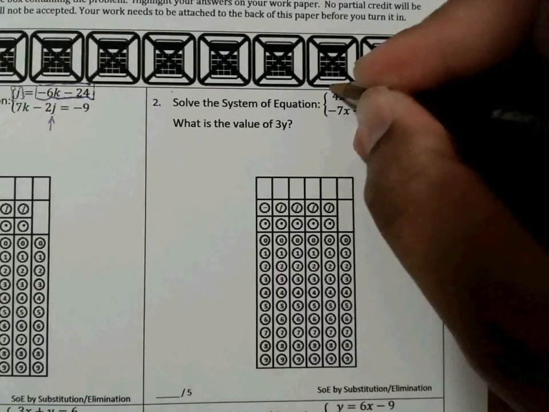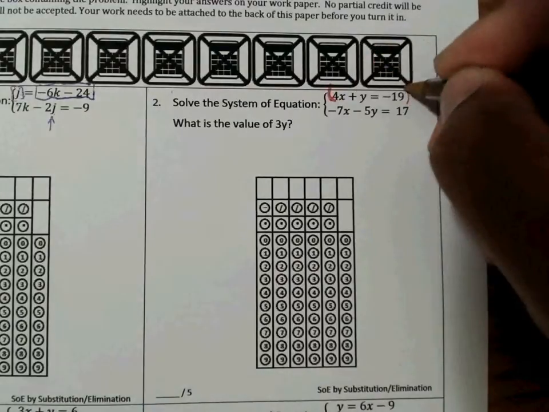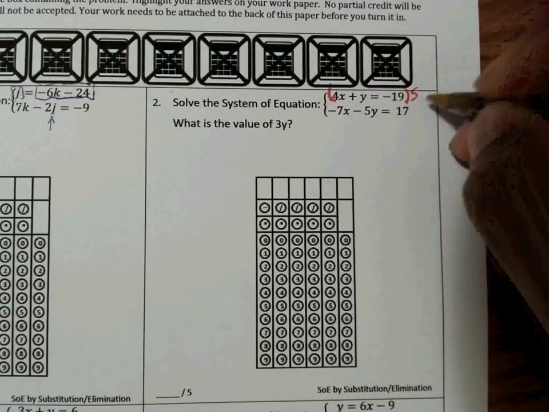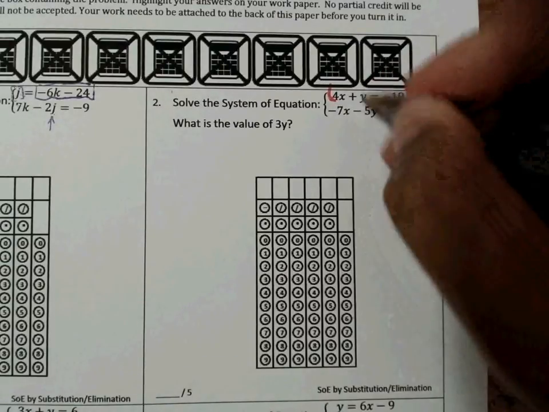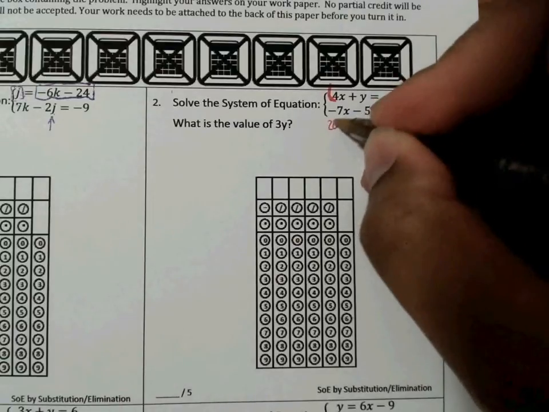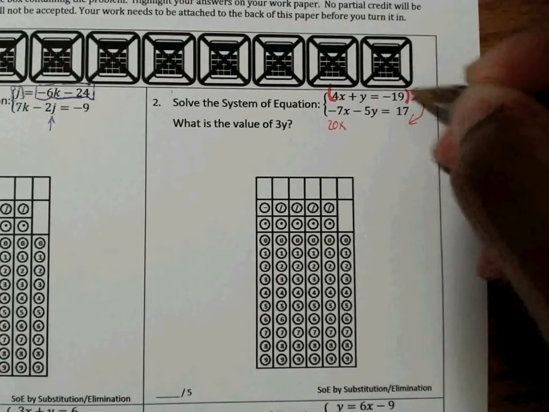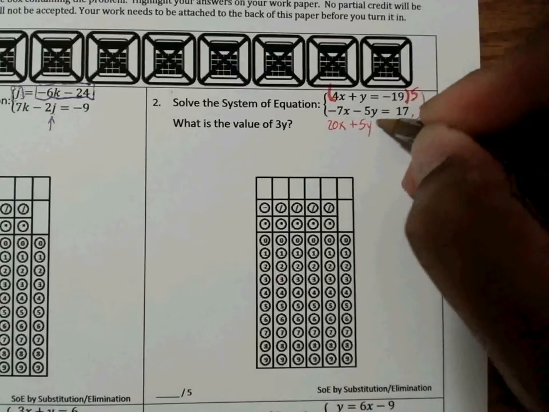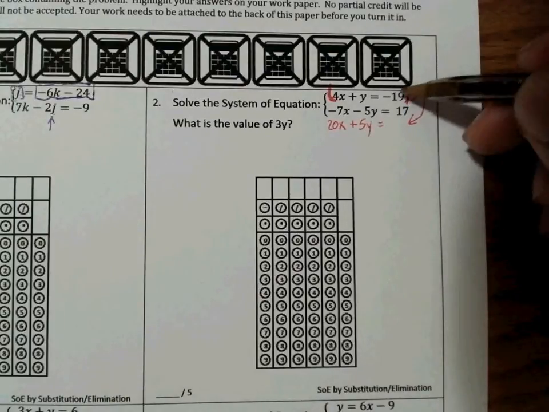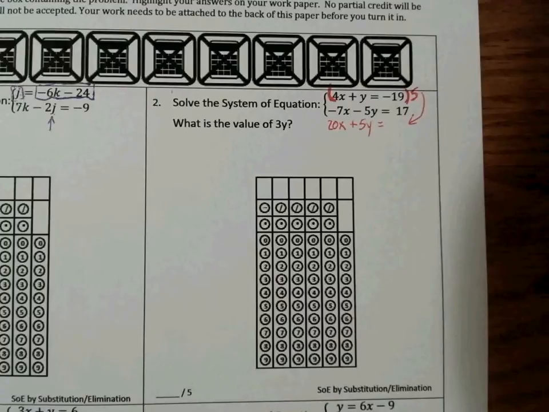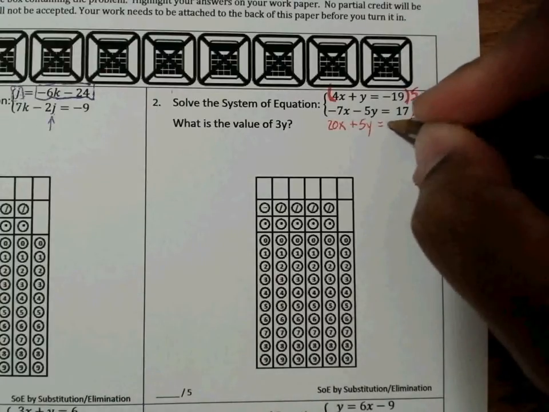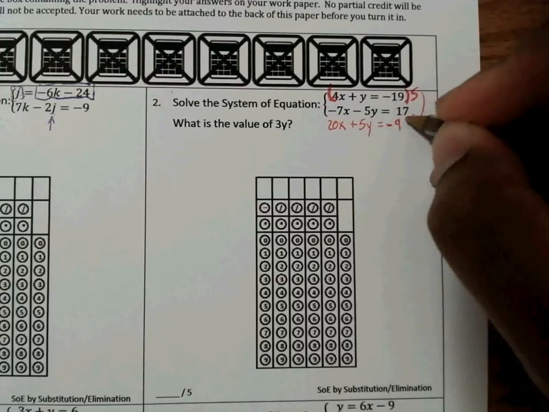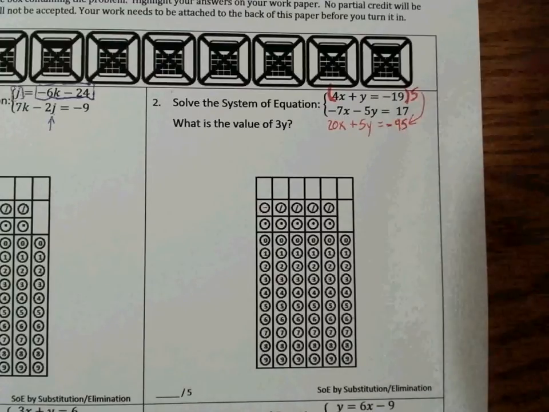So I'm going to multiply the entire top equation by 5. When I do that, I'll get 20x, 5 times y, I get plus 5y, and then 5 times negative 19 will give me negative 95.